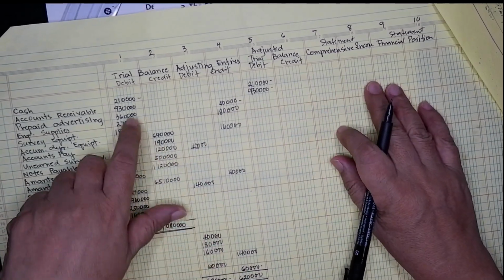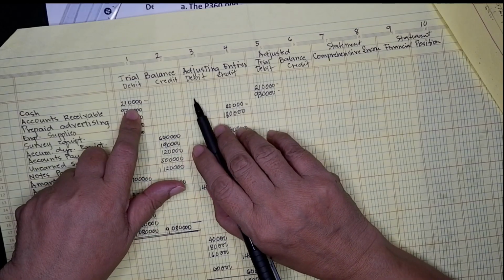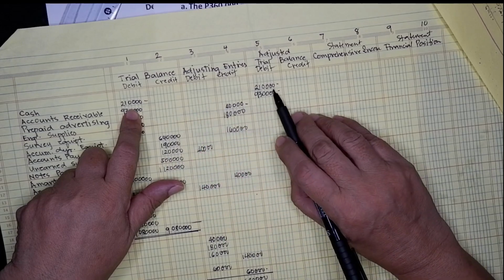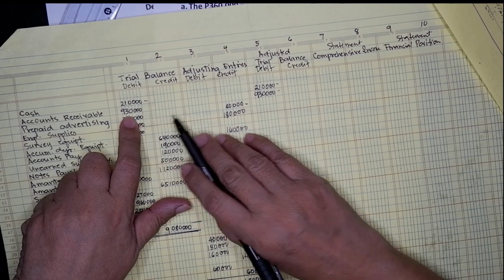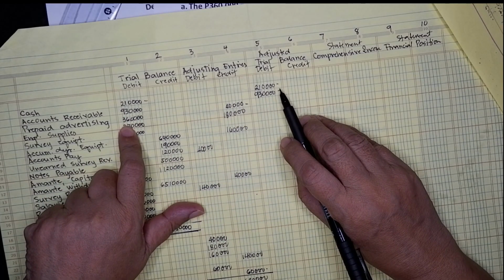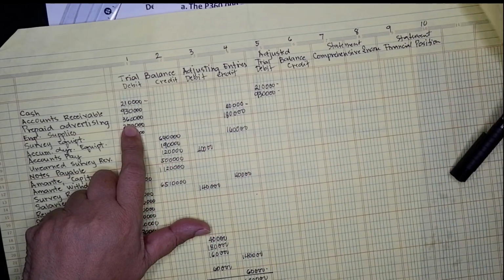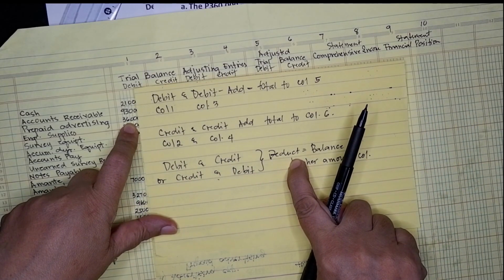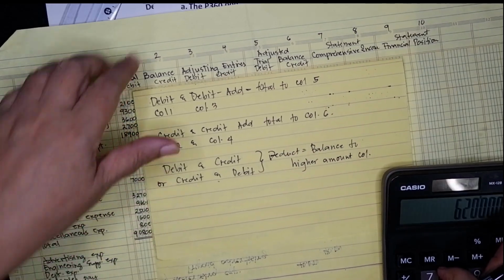So again, for cash, since there's no posting in columns 3 and 4, it is still the same, 210. And for accounts receivable, it is still the same, 930. But for prepaid advertising, we have debit and credit. Our rule, if it is debit and credit, deduct. And whatever is the balance, post it in the higher amount column.